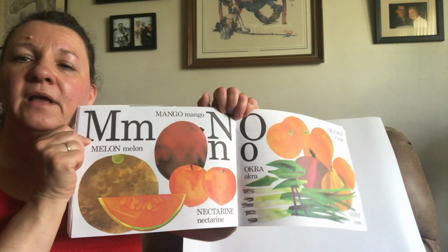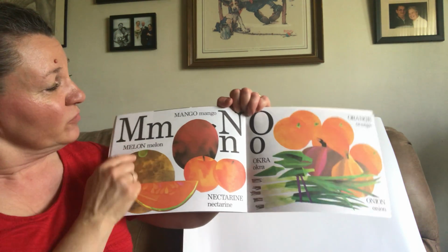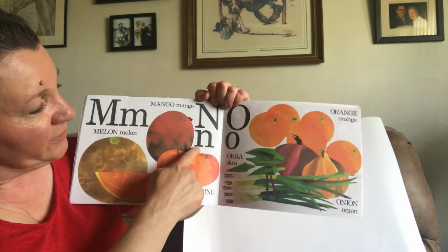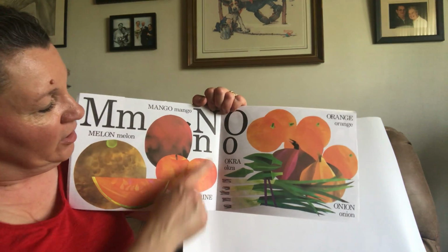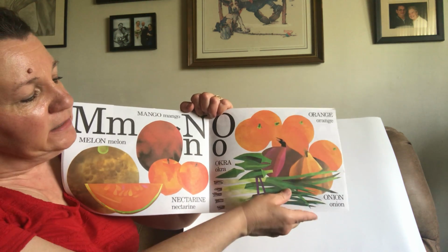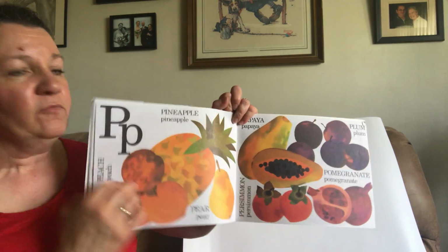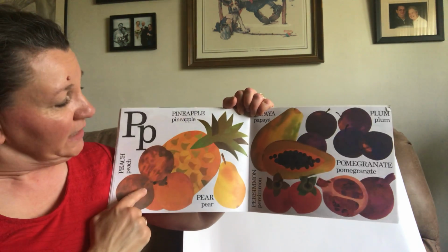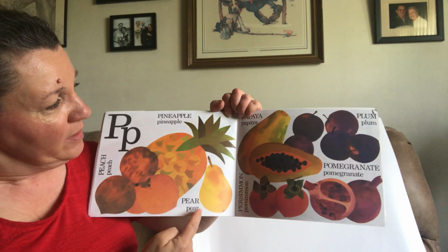Remember this letter? That's the letter M. M is for melon and mango. And here's the letter N for nectarine. O is for orange and okra and onion. Remember this letter? That's the letter P. P is for peach and pineapple and pear.